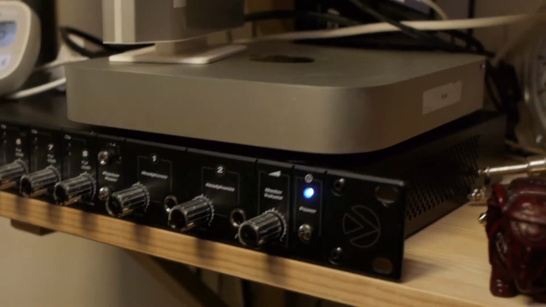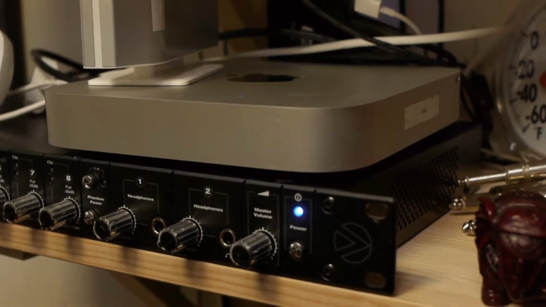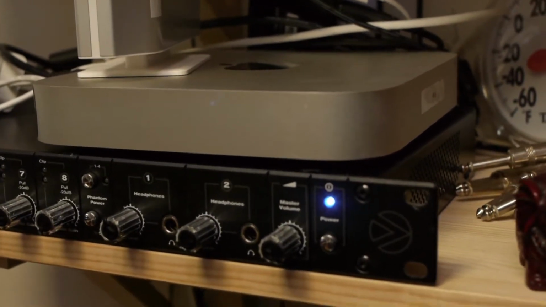But getting back to QLab, if you're going to use Figure 53's QLab, then you're going to be on a Mac. So then the question is, how are you going to deal with being on a Mac? You can go three different ways, basically. The Mac Mini, the new Mac Mini, is really quite a nice computer. It's very powerful, it's very small, and it's very quiet.